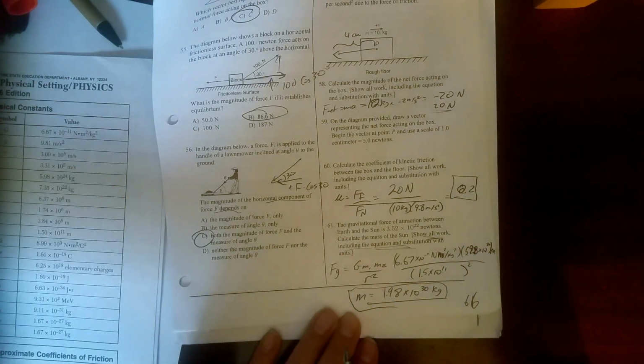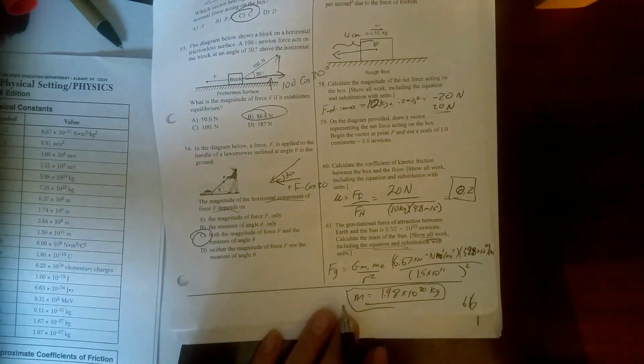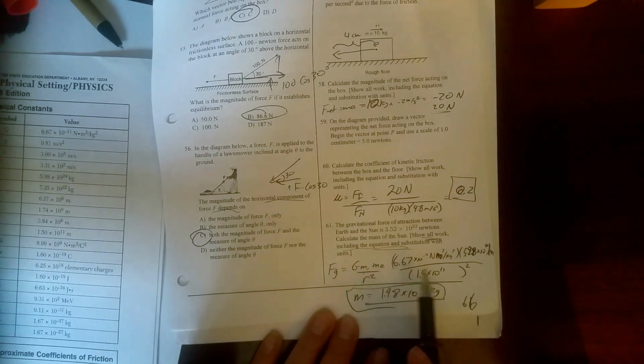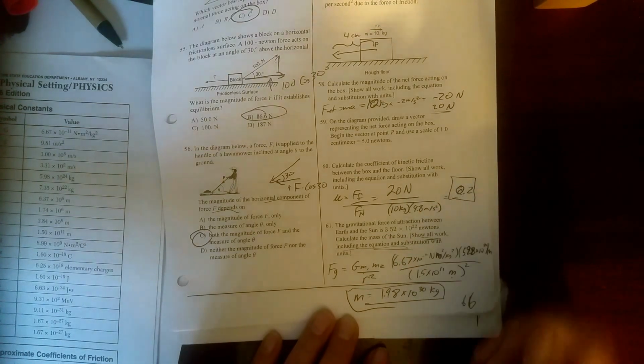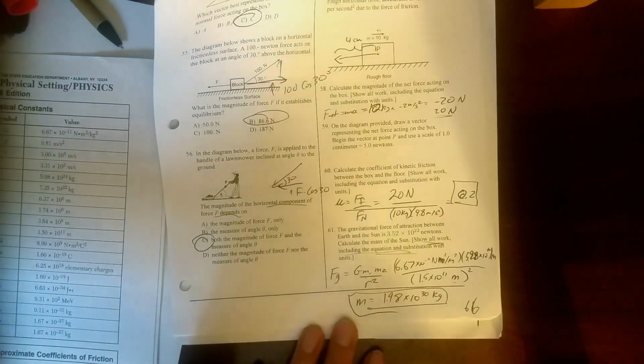There's a lot of steps I skipped, but honestly, I don't need those steps if I have the equation substitution with the correct units, which I don't quite have because that is meters, and I have an answer with the right units. Okay. We are now about half an hour into the video.